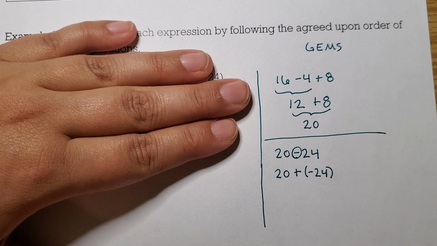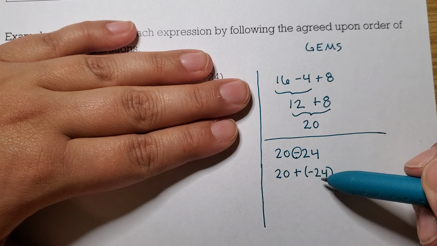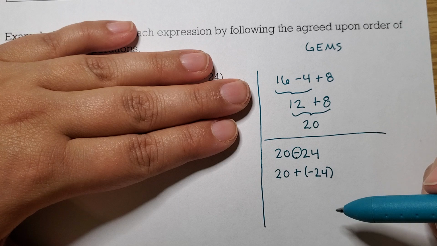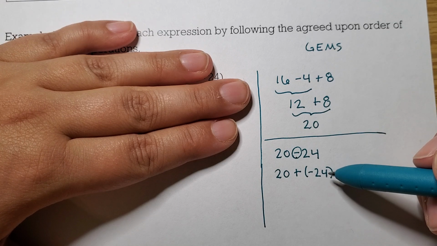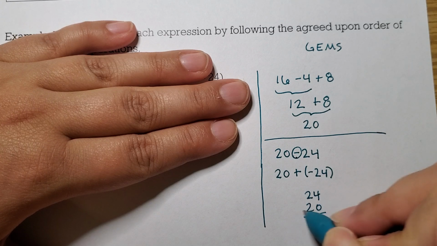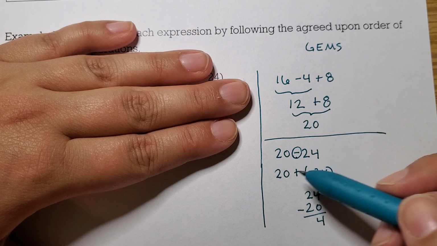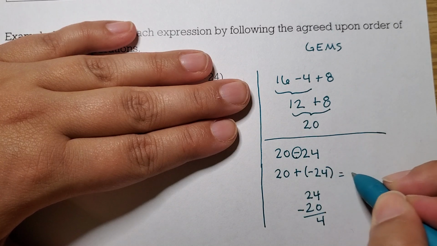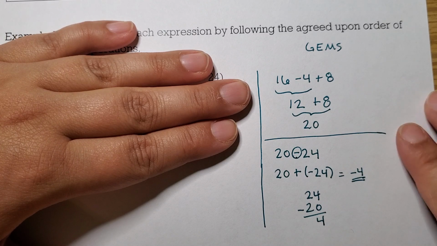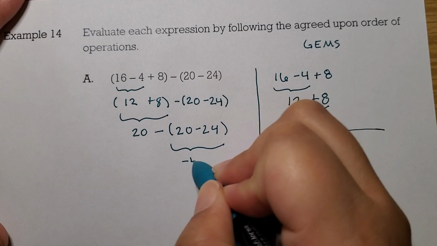Now I'm going to use my rules for addition. Addition says if the signs are different, we're going to subtract the 2 numbers and take the sign of the bigger one. So I'm going to do 24 minus 20, which is just 4. And then the bigger number was 24, so I get negative 4 for that answer. So over on the main problem, I'm going to put in a negative 4.